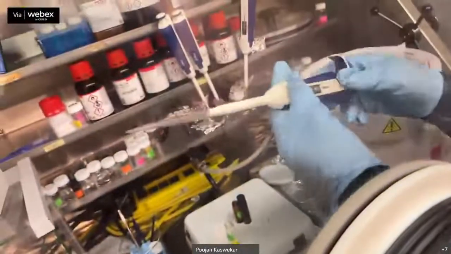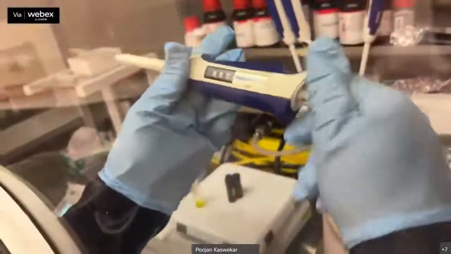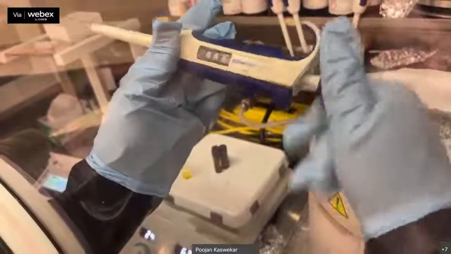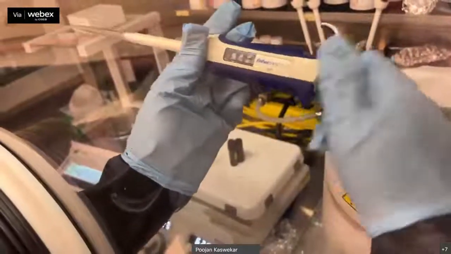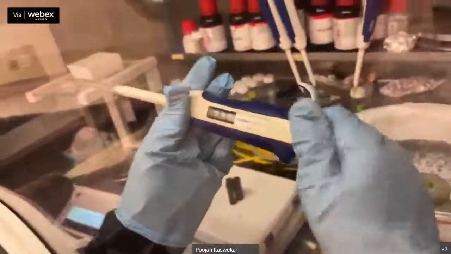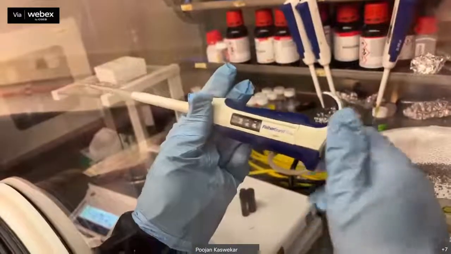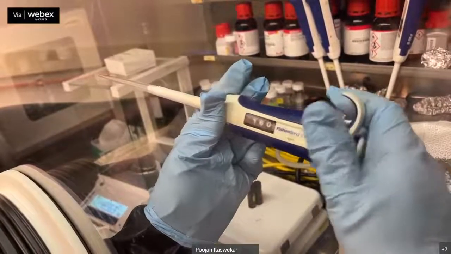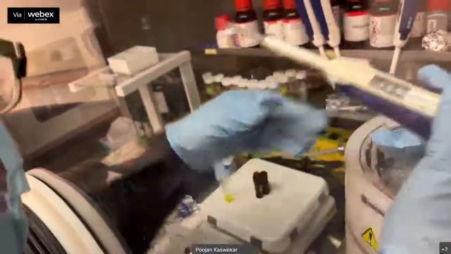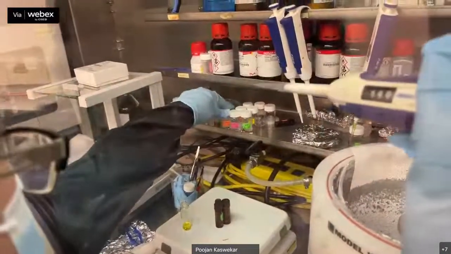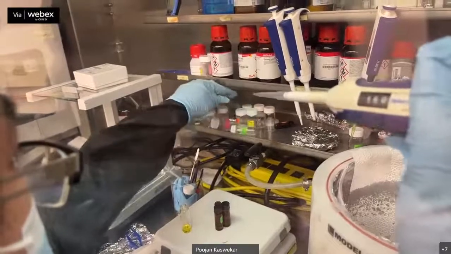We set it to 160. And then we can use the toluene.